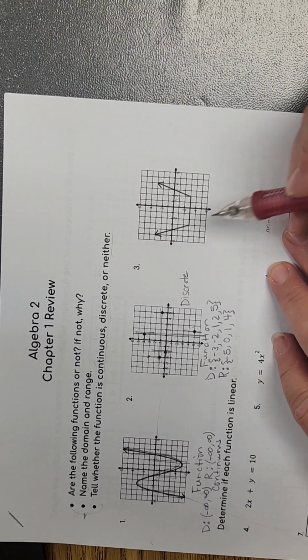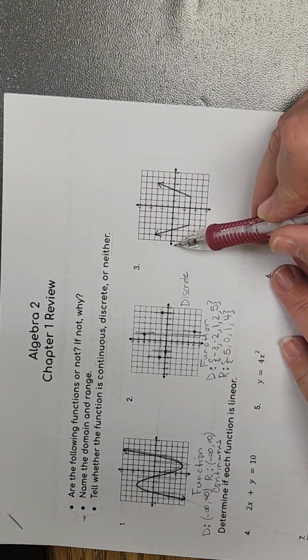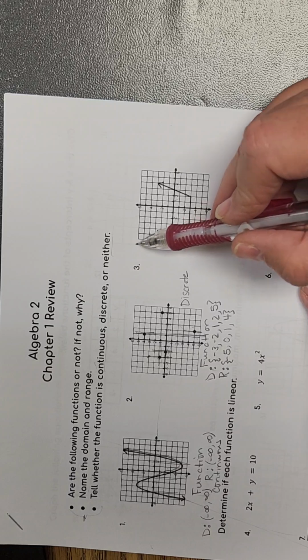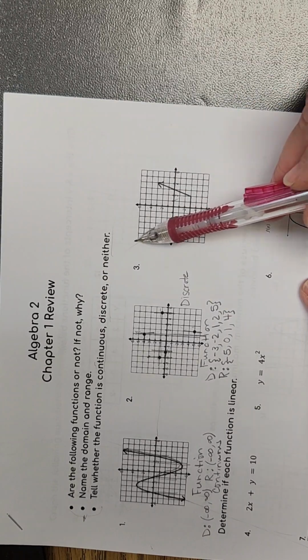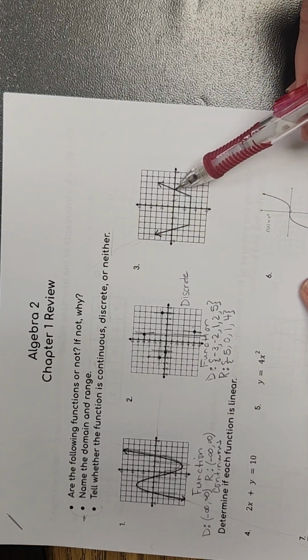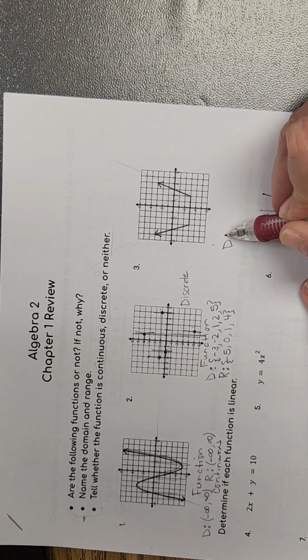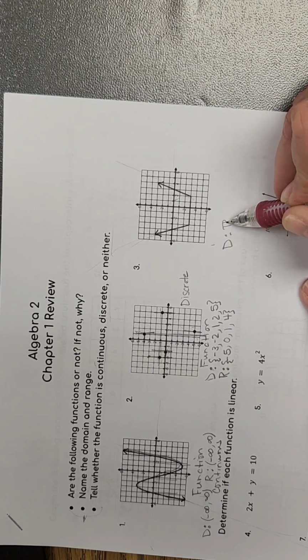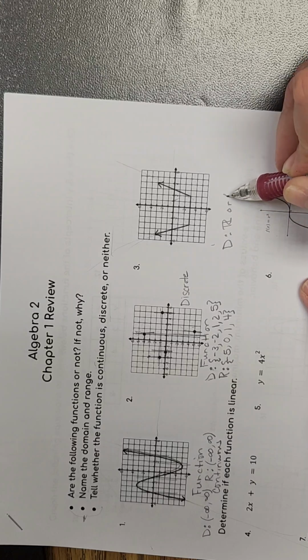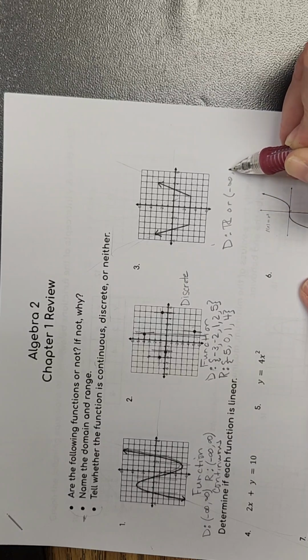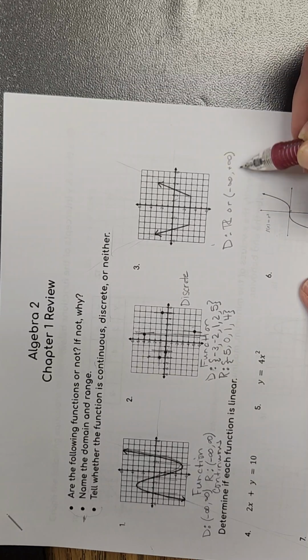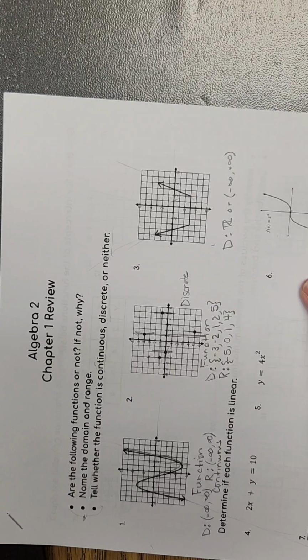Then this one, the domain is going to be, because it's going up and out as it moves across x, all real numbers, or you can write it as negative infinity to positive infinity. You don't really have to put the positive there if you don't want to.